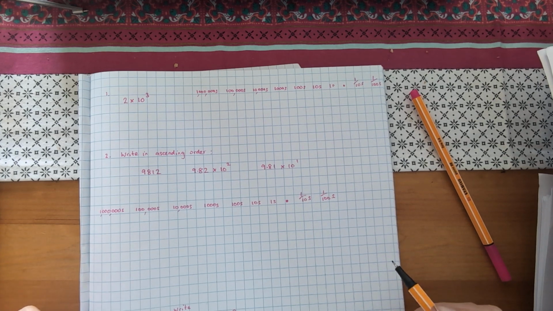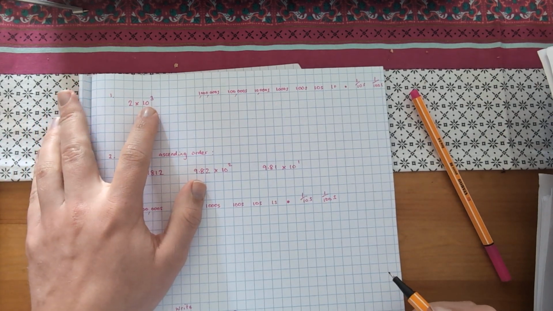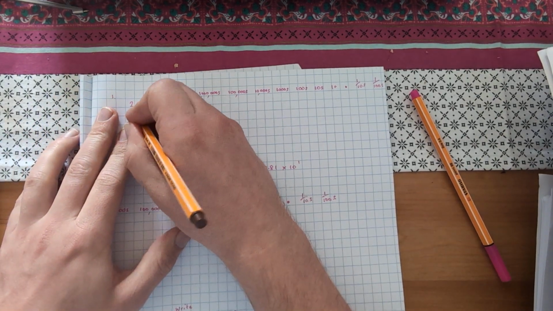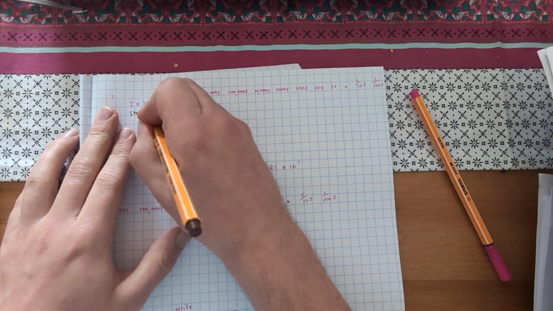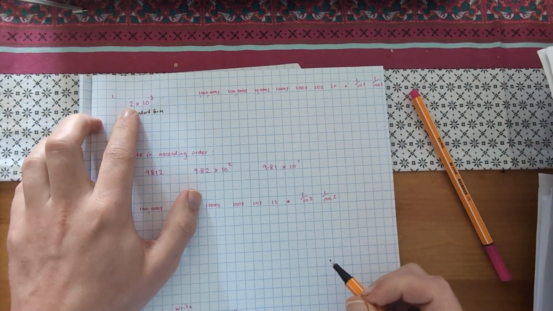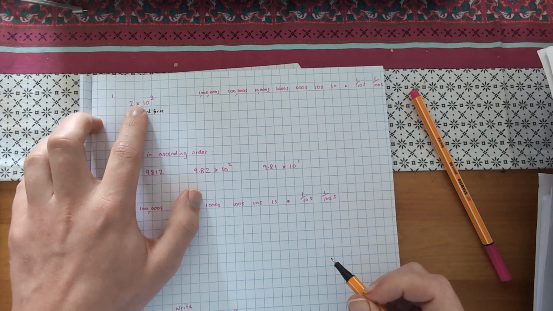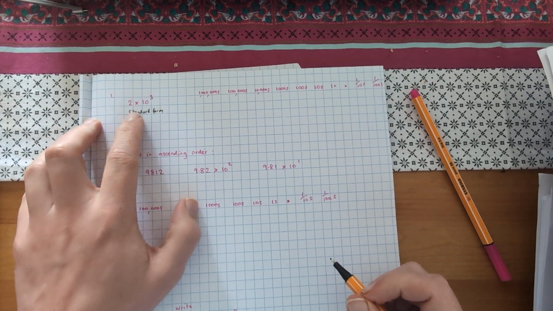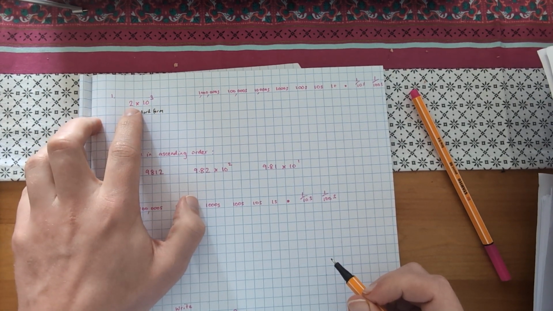Question 1. Write 2 multiplied by 10 to the power of 3 as an ordinary number. 2 multiplied by 10 to the power of 3 is in standard form. Now remember, standard form is a number between 1 and 10 multiplied by 10 to the power of something. So we've got the number in standard form and we want to write it as an ordinary number instead.